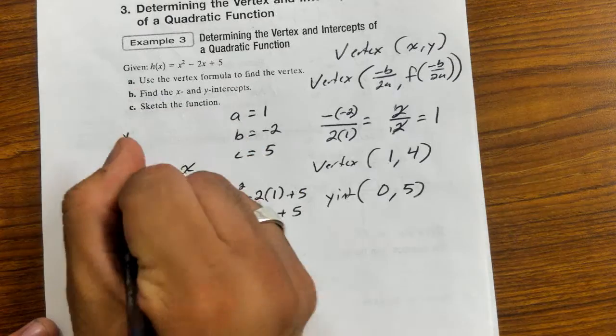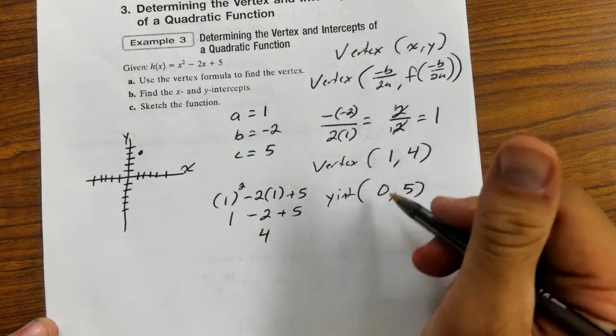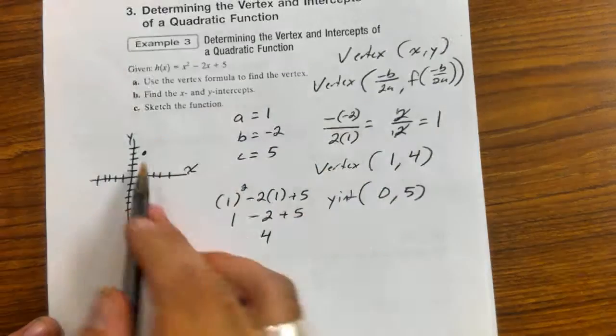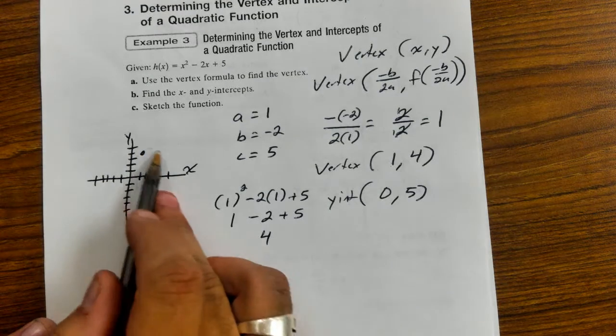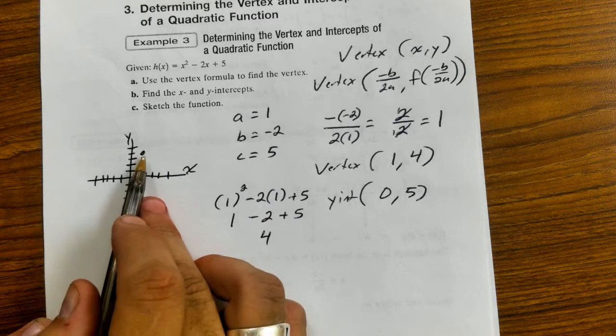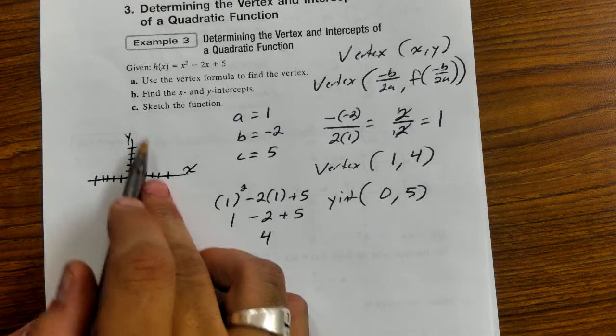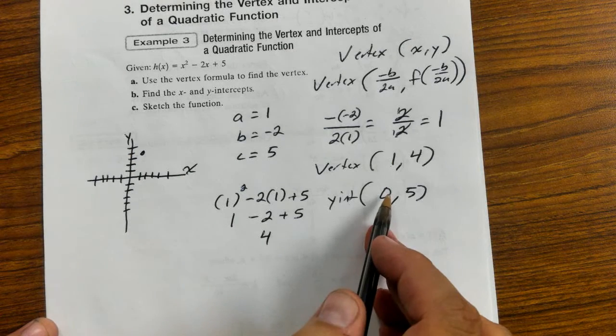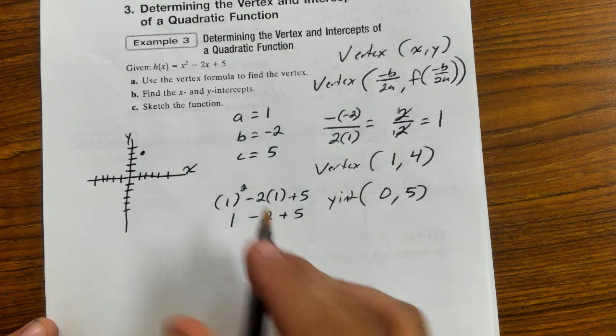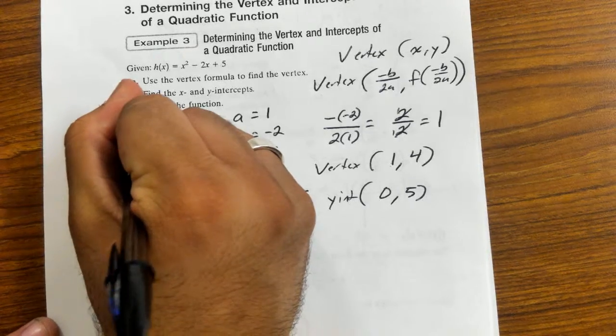That's right here from the origin, 1 to the right, 4 up, and 0, comma 5. And so this point right here, this is either going to be the highest point of the parabola, if it was going to be a negative parabola, or it could be my lowest point, if it's going to be a positive parabola. So that y-intercept is pretty much going to help me determine that. 0, comma 5 is right over here.